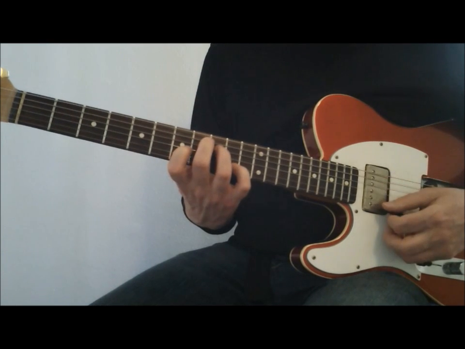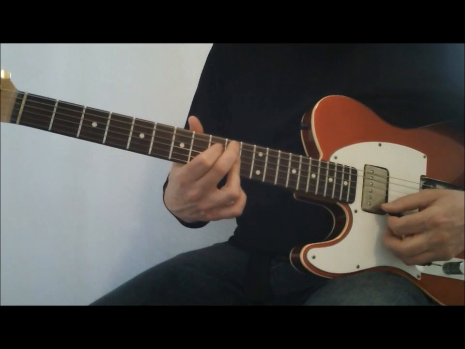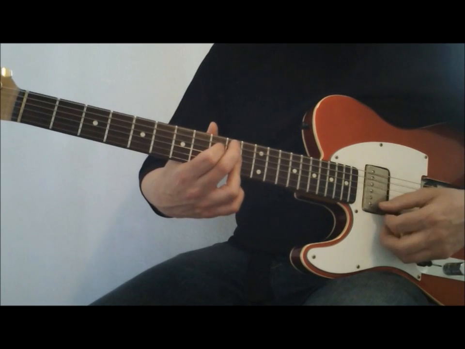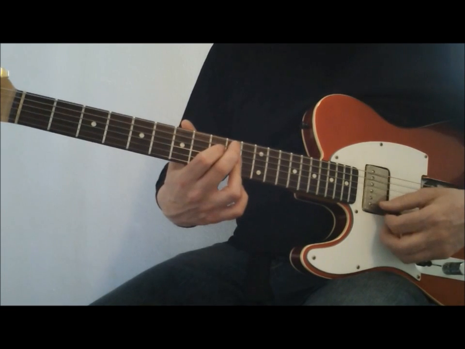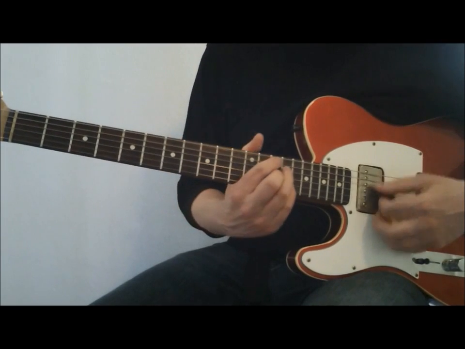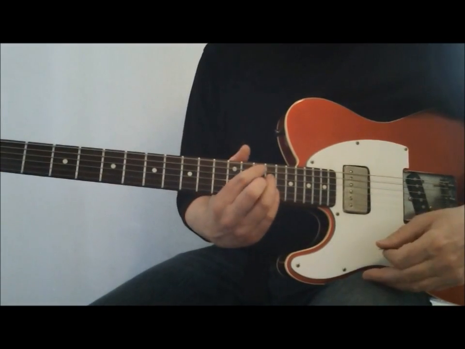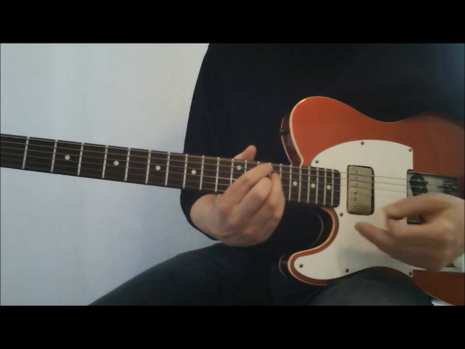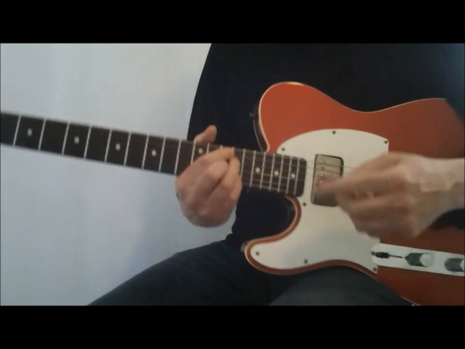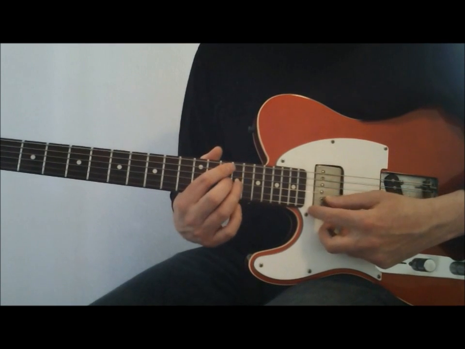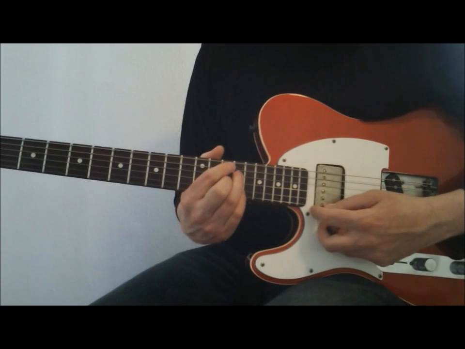Now, from here we go to the root, which is the root, the third, the flat seventh, and the ninth. And then from here, we're just up an octave from down here. So this is B minor 7 flat 5, or also a G9 chord minus the root, G dominant 7th 9 chord minus the root. So that's the third, flat seventh, ninth, and the fifth.